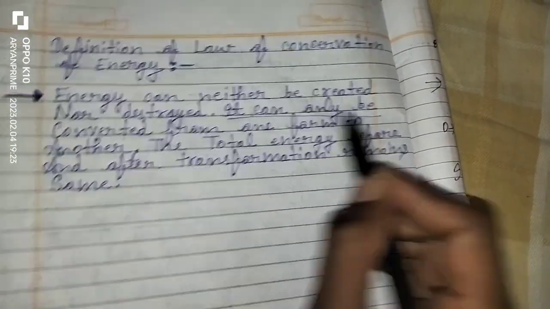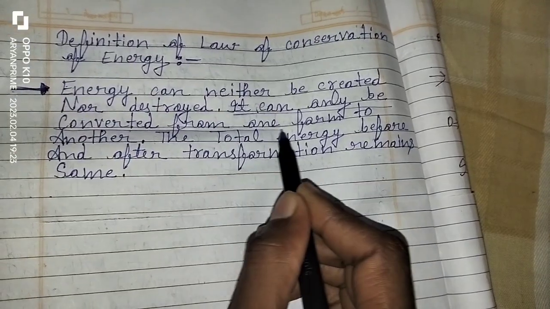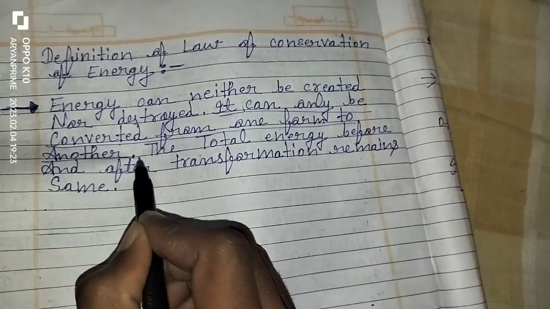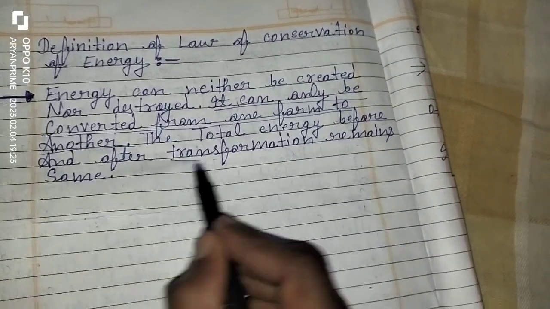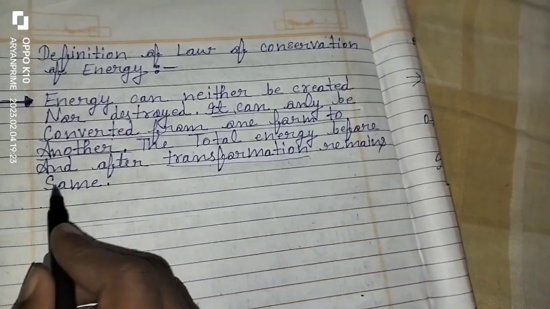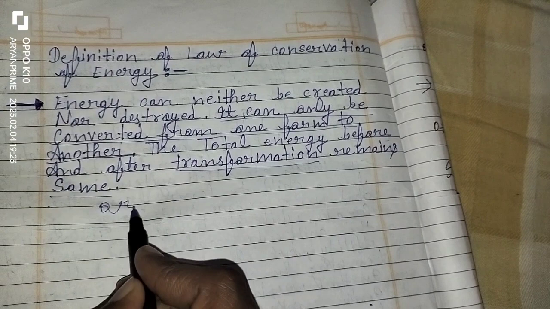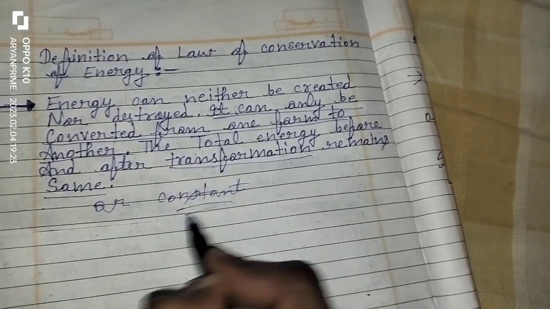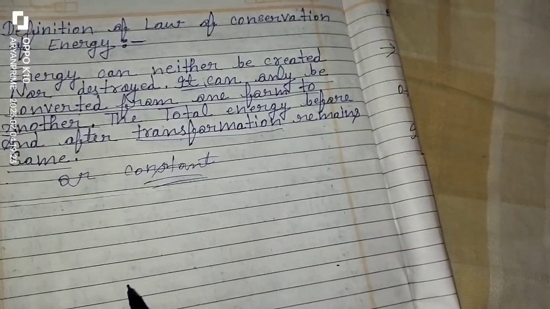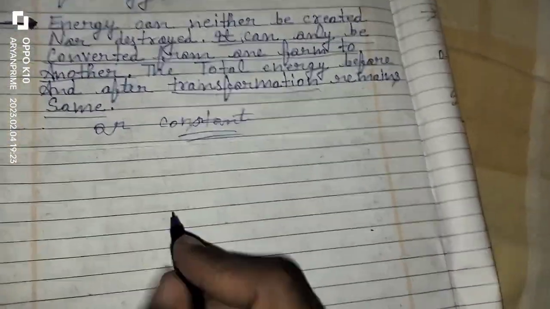It can only be converted from one form to another, and the total energy before and after the transformation remains the same, constant. So this is the law of conservation of energy.